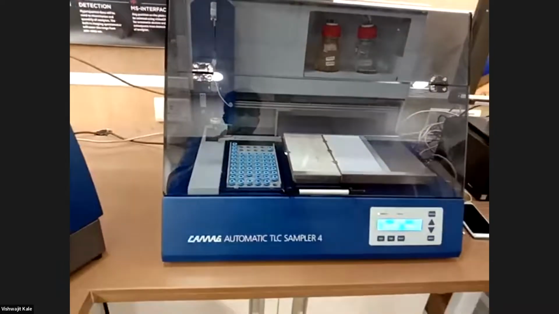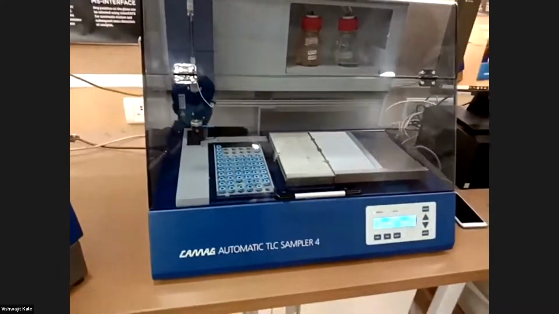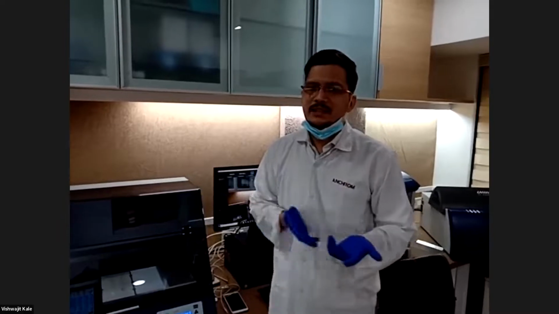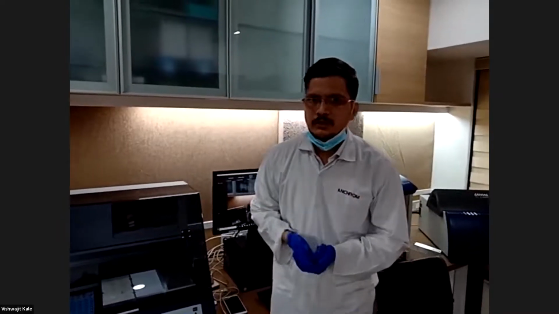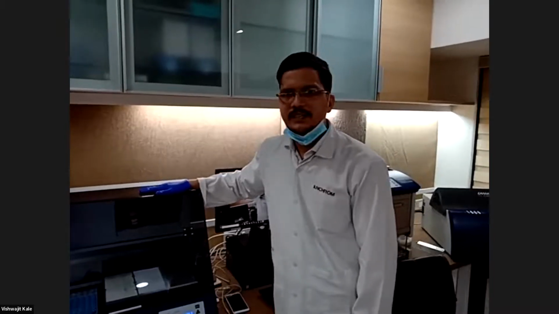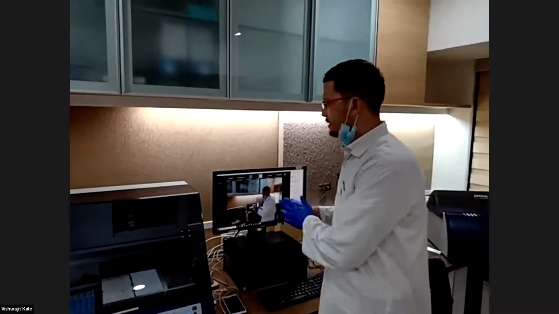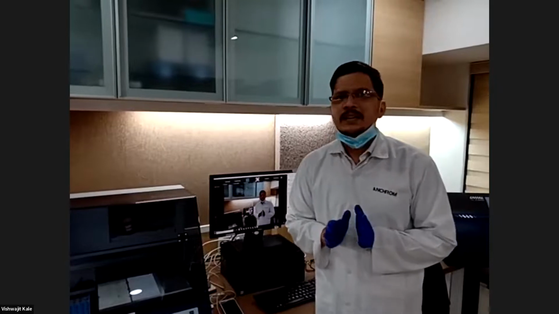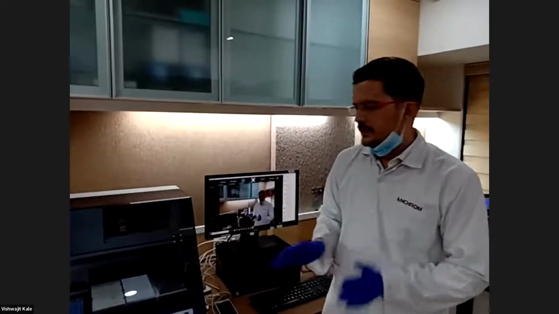There is another sample applicator which is semi-automatic, where we need to rinse and fill the syringe in between manually. Otherwise, again, it can operate through software also. So this is ATS4. We will start sample application shortly during the demonstration of the software. So I will start that later on. We have kept the plate ready for sample application.